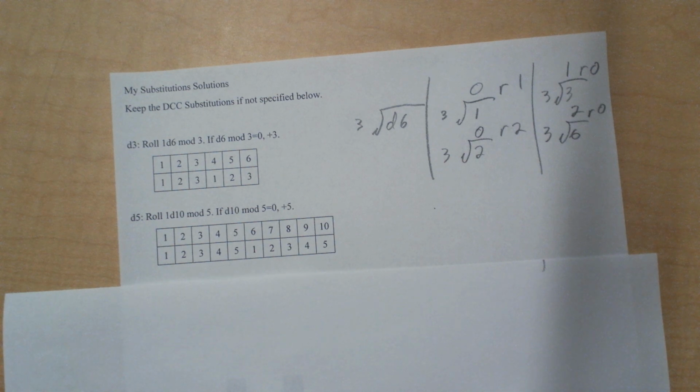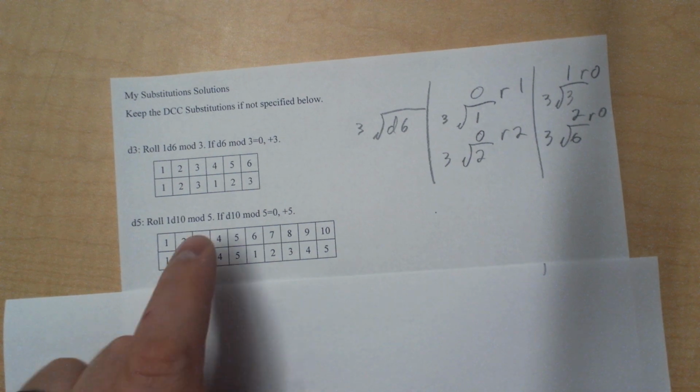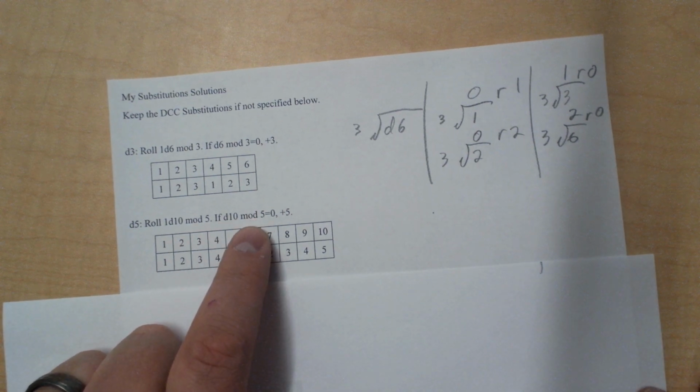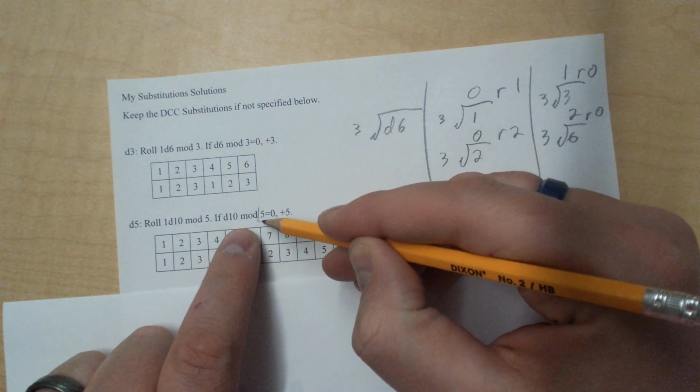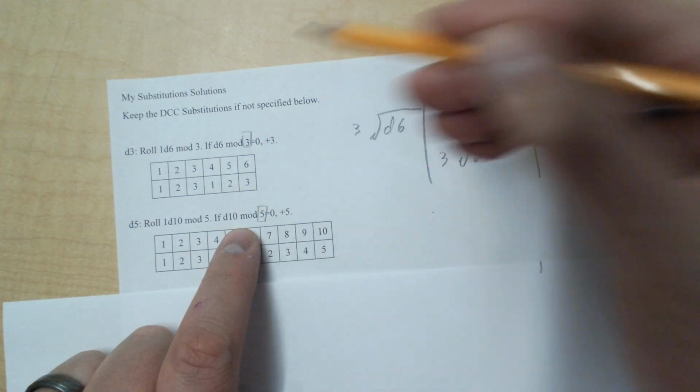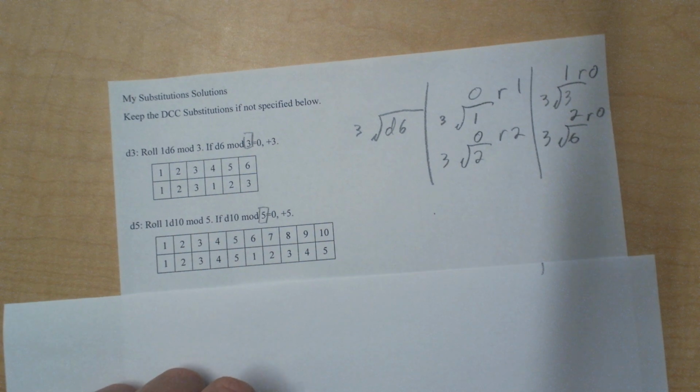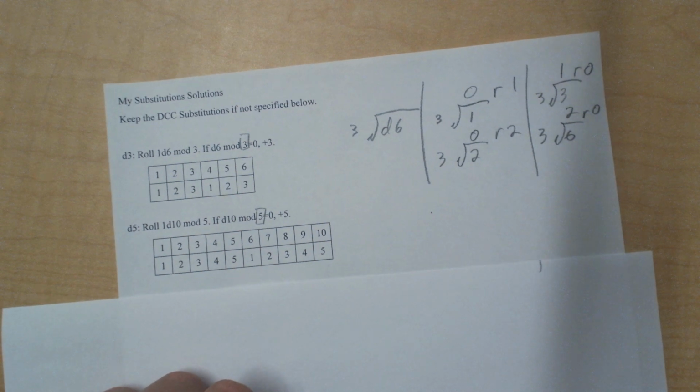And because I'm a math teacher, of course, I'm going to introduce some complex mathematics. But modular arithmetic is not very complicated. You are just looking for the remainder after you divide by whatever number follows the mod. So I think that works out.